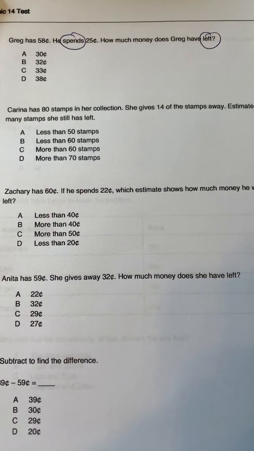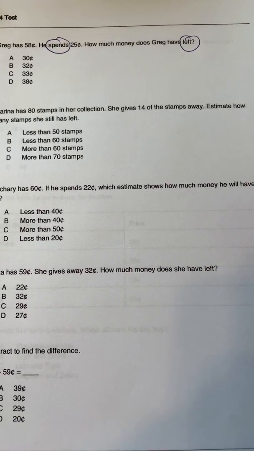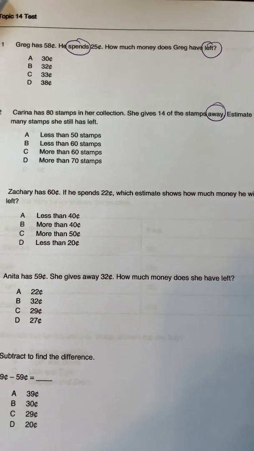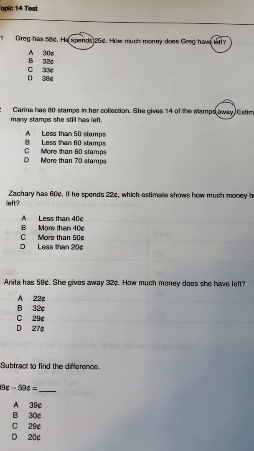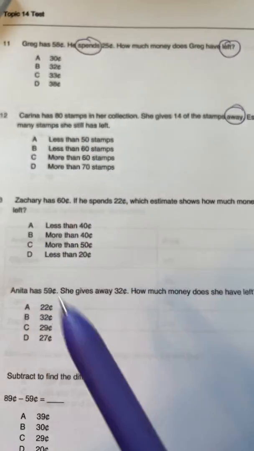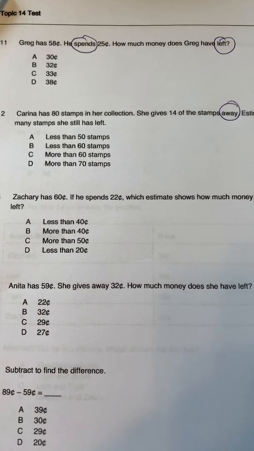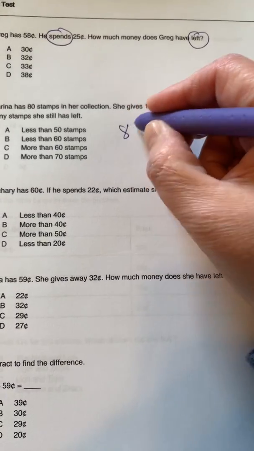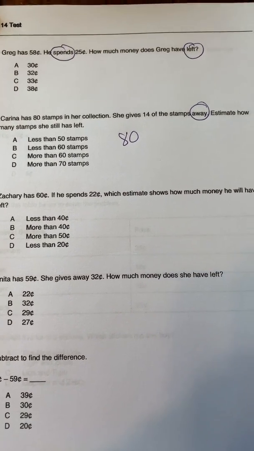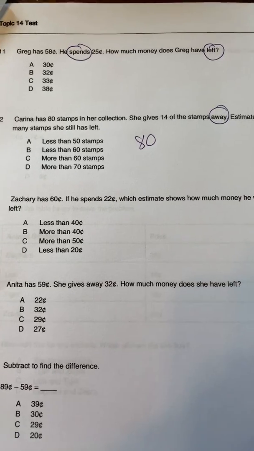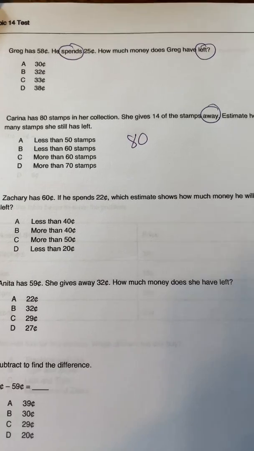Karina has 80 stamps in her collection. She gives 14 of the stamps away. Estimate how many stamps she has left. All right, well, let's take a look at 80. There's no need to do any estimation. We know that there's 80. She gives 14 of the stamps away. So what would 14 be closest to? 10 or 20?